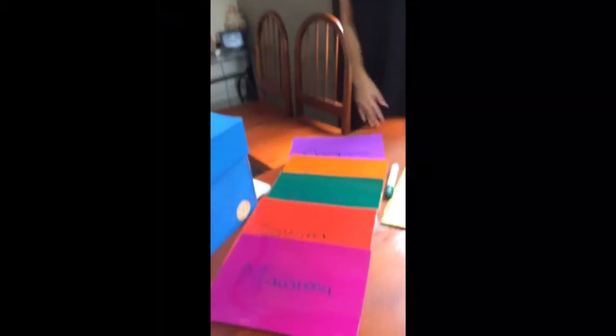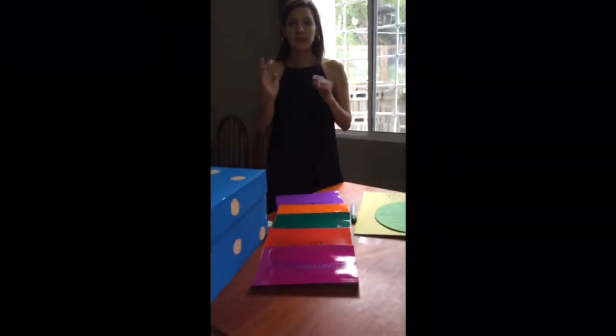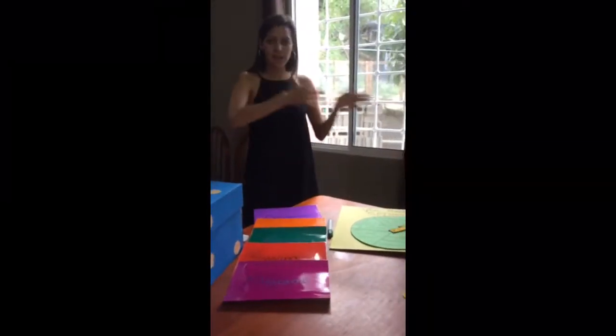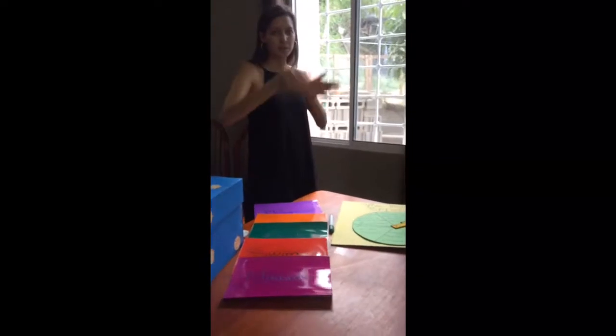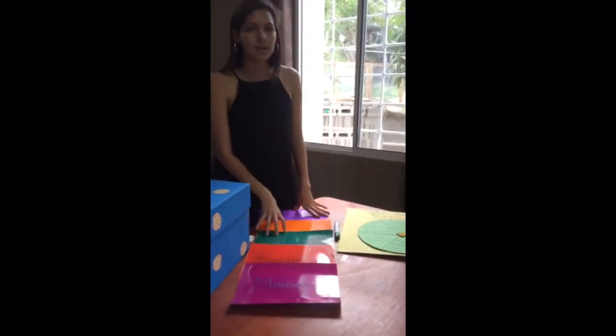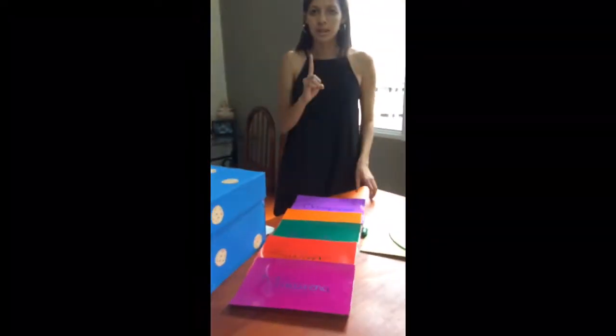Then we have the telephone charades. In this game, the students have to make two lines, two groups. Then the teacher is going to pick one of the students of each group.